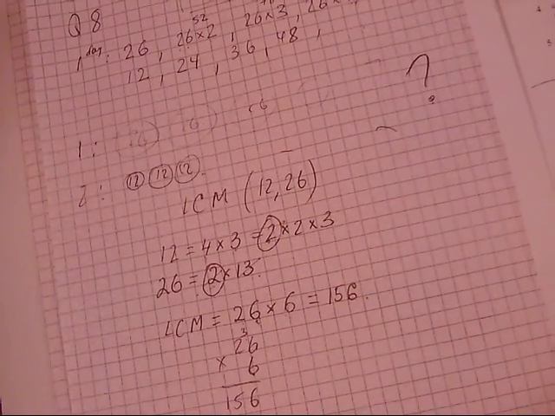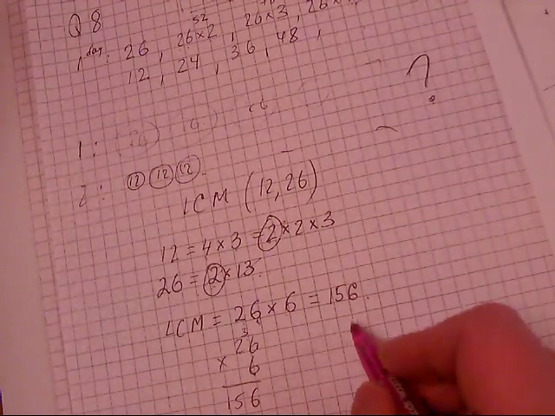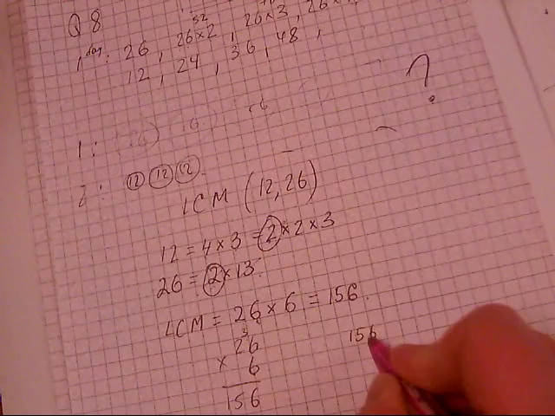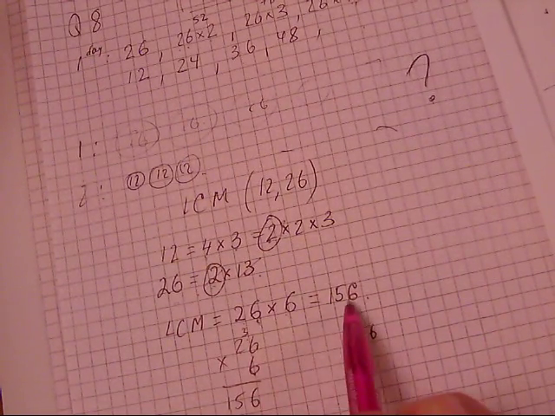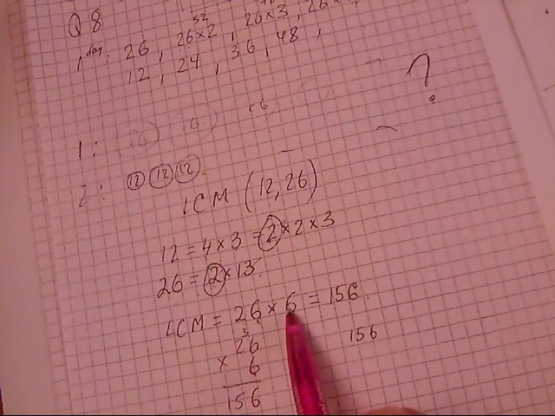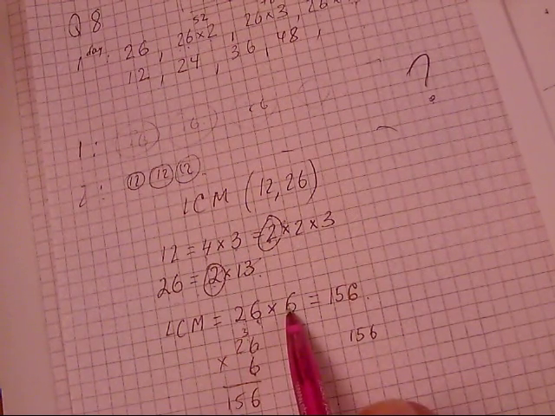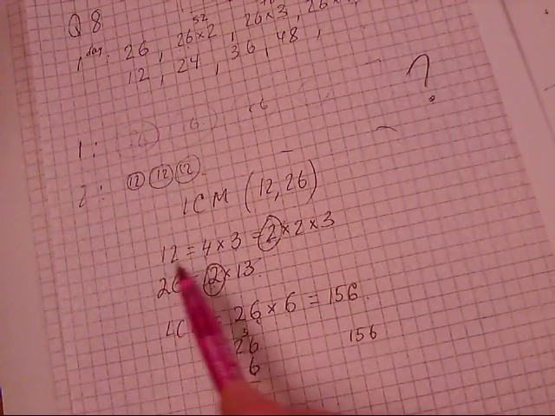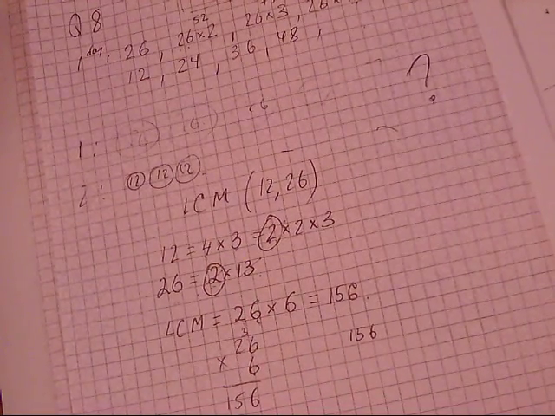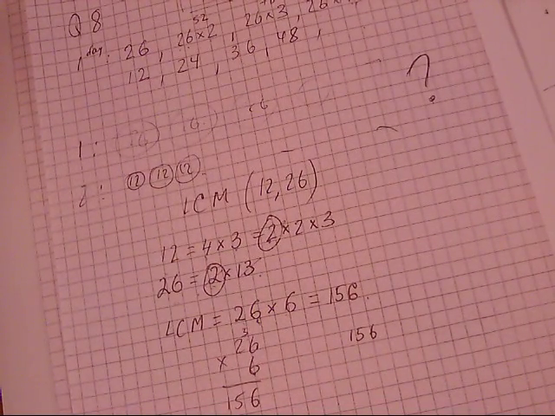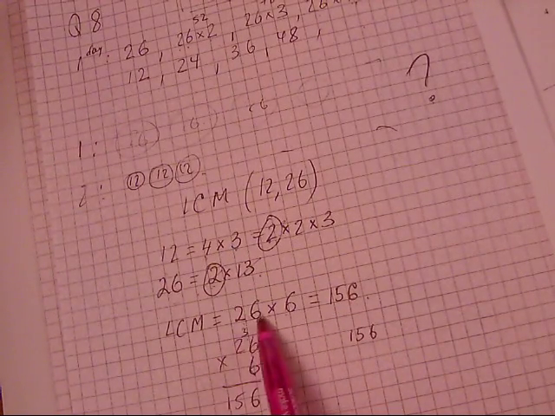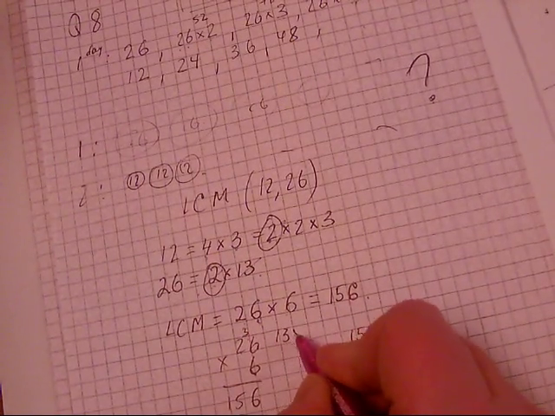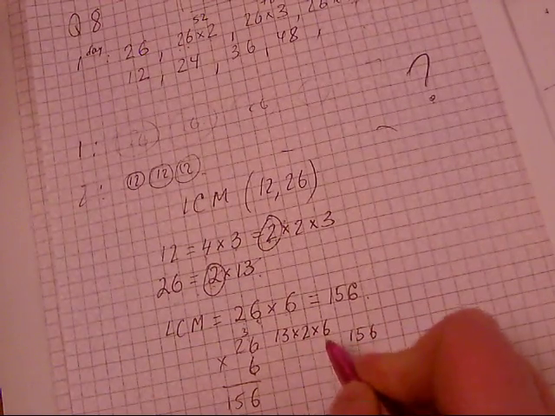You see, let's double check. 156 is divisible by 26. You see, 156 divided by 26 will be 6. But also it is divisible by 12, because 26 is 13 times 2, and 156 is 13 times 2 times 6, right?